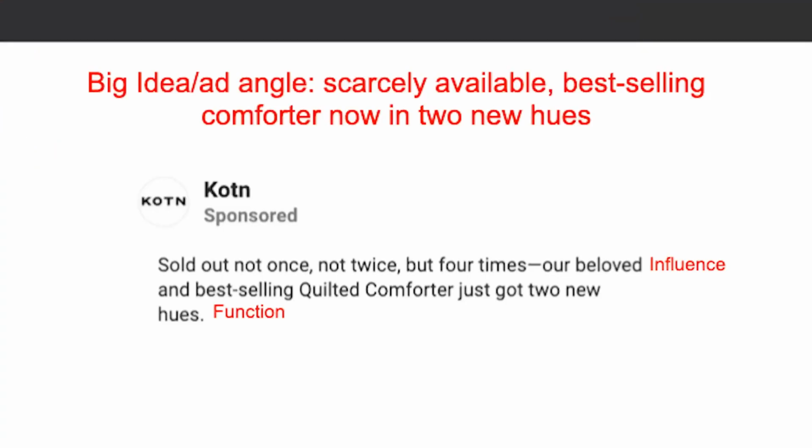With the next ad on the right, the big idea and ad angle for the second example is it's a scarcely available best-selling comforter that is now available in 2 new hues. So they're leading with an influence attribute in the body copy. It says sold out not once, not twice, but 4 times. That is basically telling anybody reading this that they have a big customer base who are endorsing this product. So that is an influence attribute.